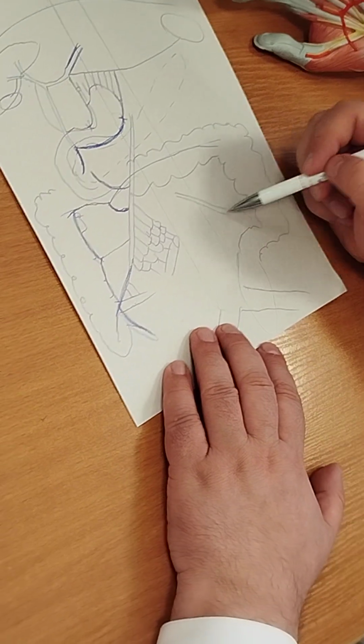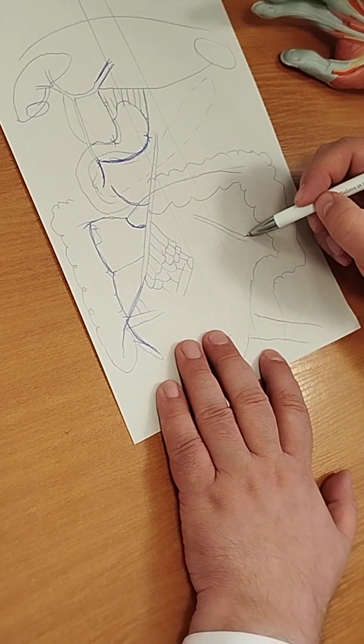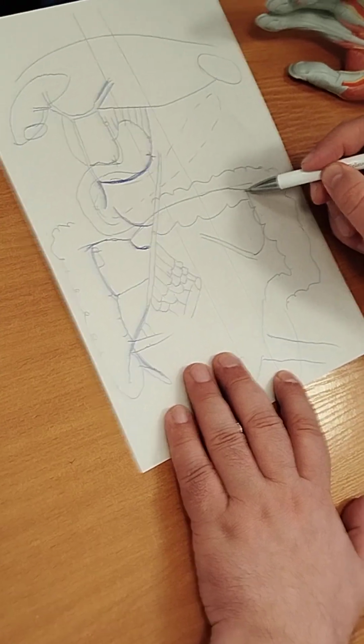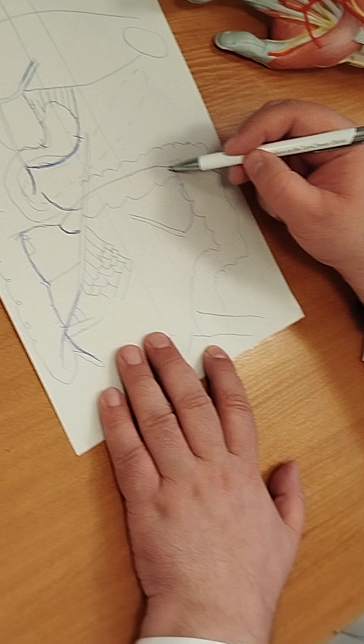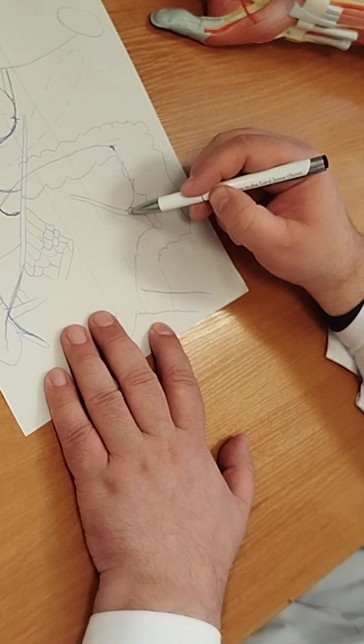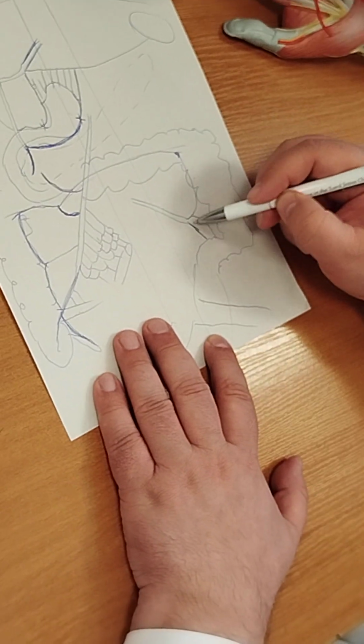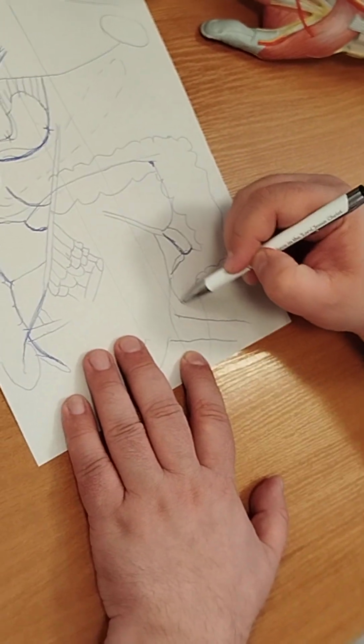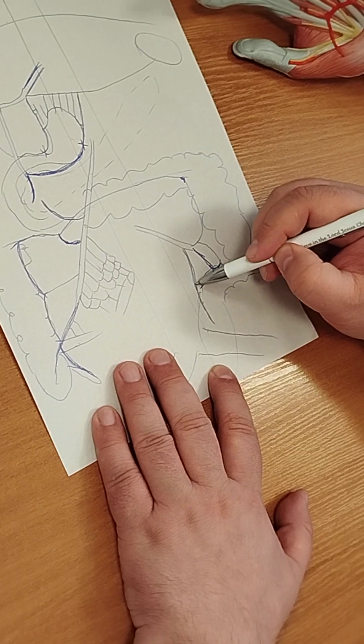And last, the inferior mesenteric artery. It gives arteria colica sinistra, left colic artery, and it anastomoses here with the middle colic, and here the same. It gives arteria sigmoidea and arteria rectalis superior.